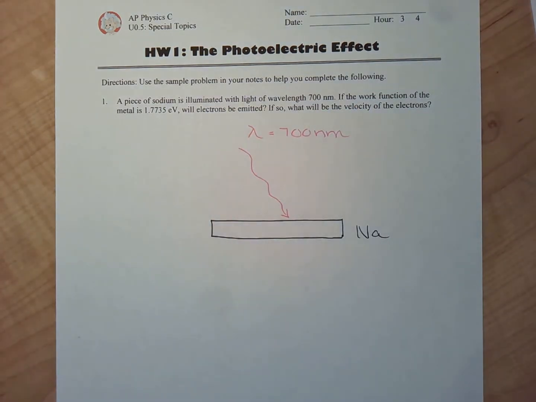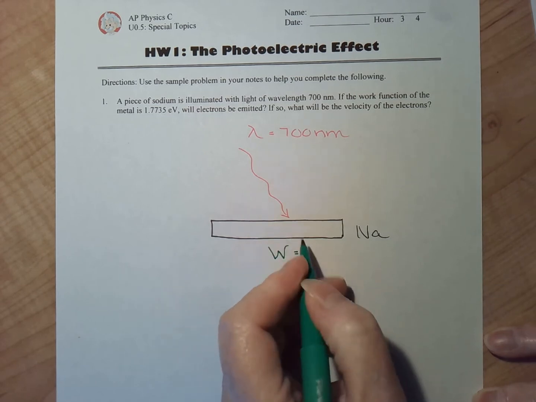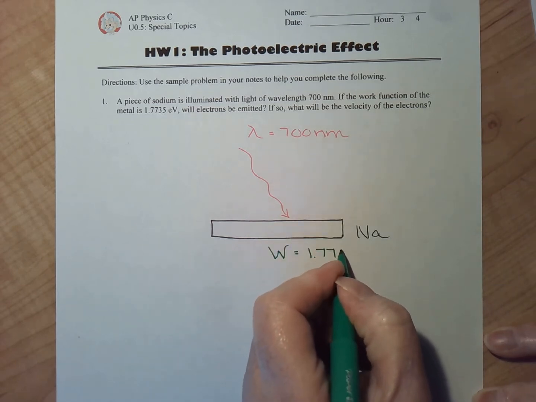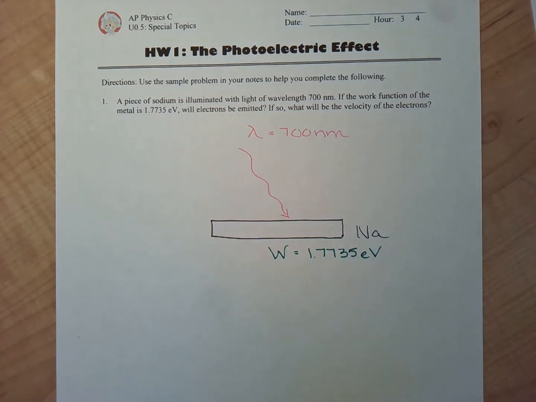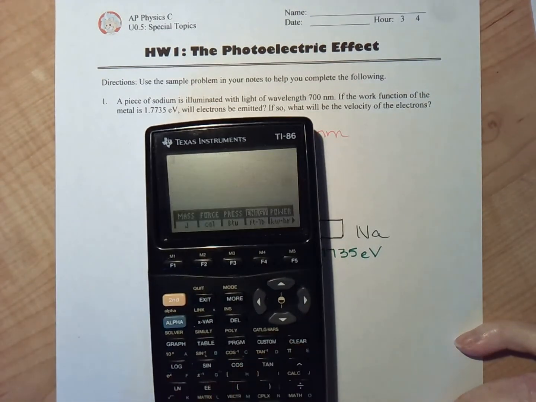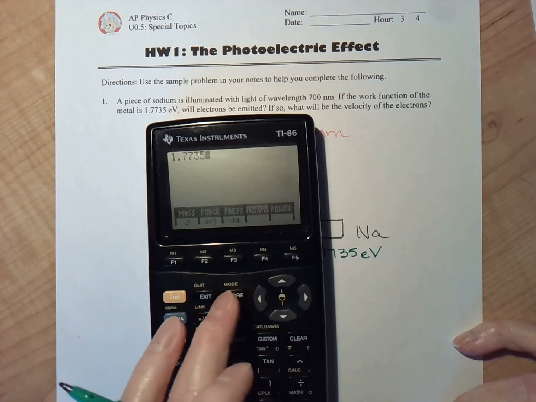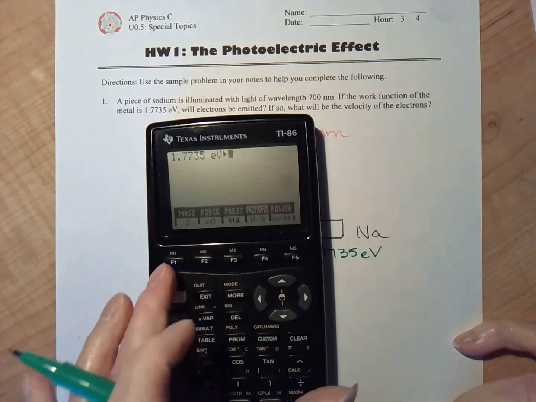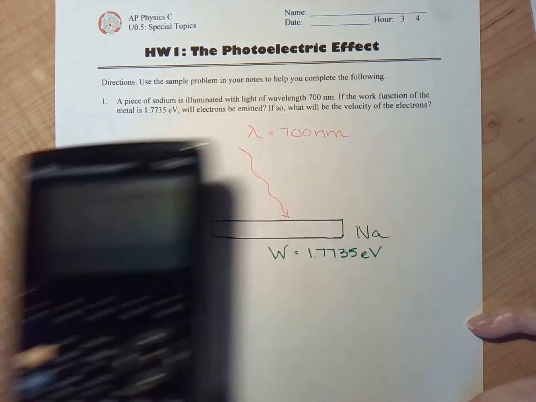They also tell us that the work function, which is the amount of joules that I'm going to have to spend to get the electron out, is given as 1.7735 electron volts. So that's just a common unit of energy in this topic, but I need to convert that value to joules. So I'm going to go into my calculator energy conversion menu and put in 1.7735, and I'm going to turn that electron volts into joules. And that is equal to 2.84 to the negative 19.